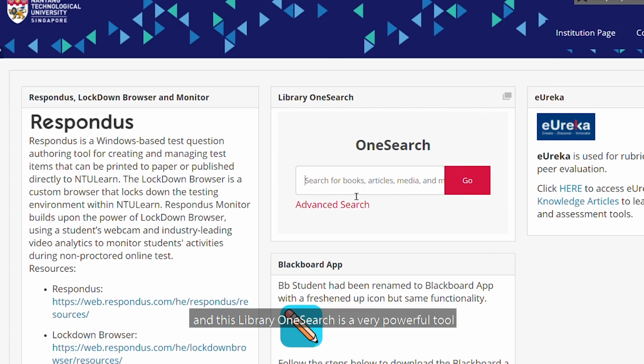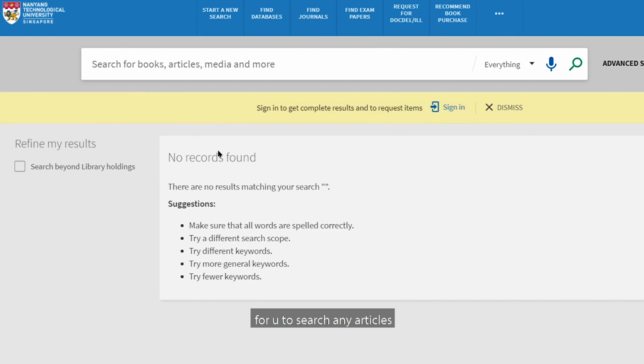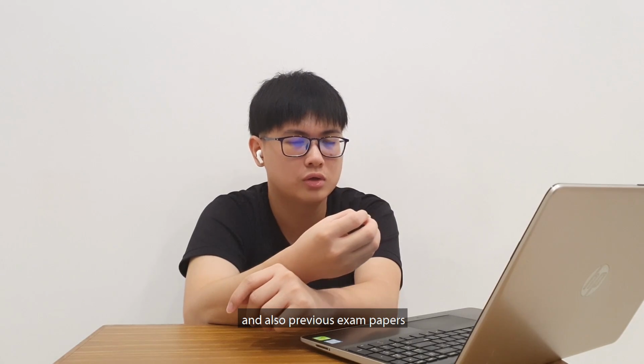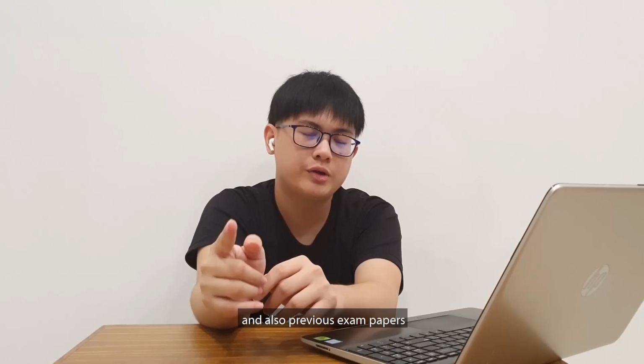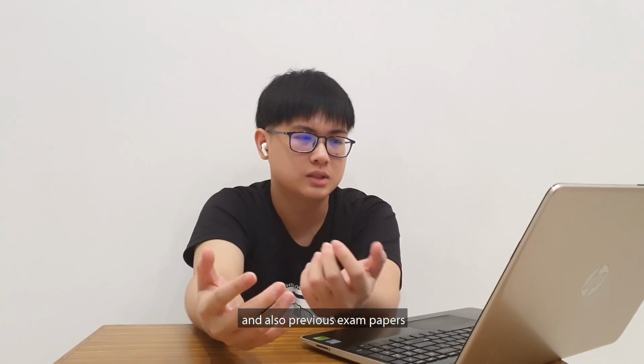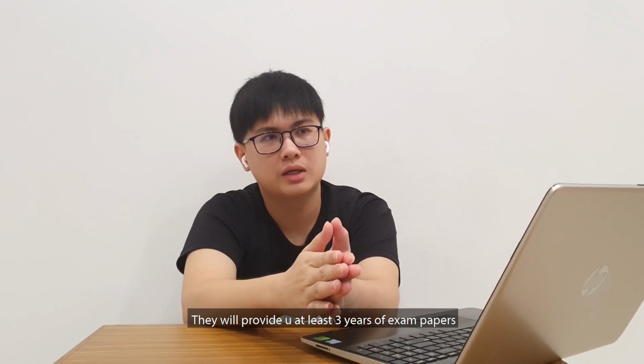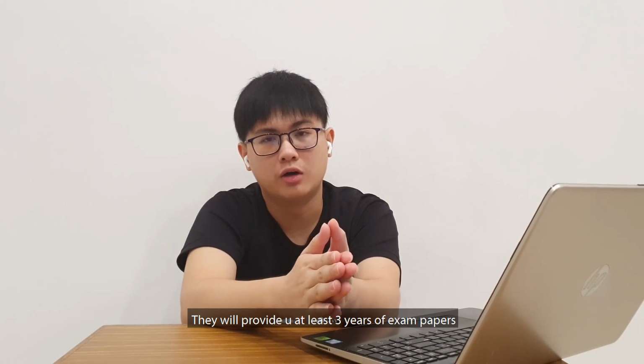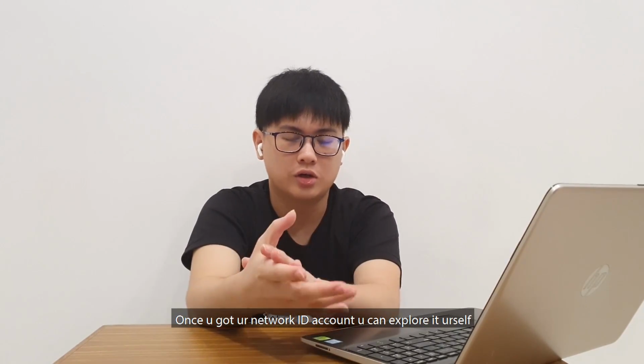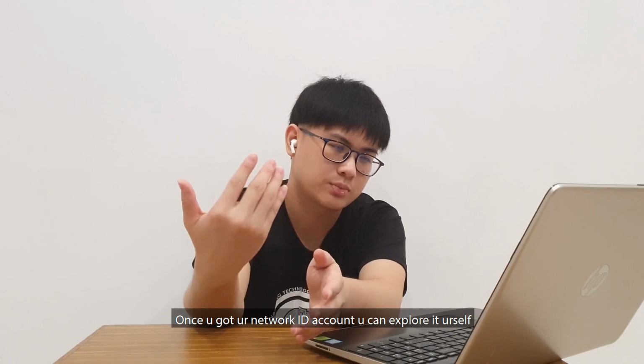And this one, Library OneSearch, is a very powerful tool for you to search for any articles and also previous exam papers. They will provide you at least 3 years of exam papers. Once you get your network ID account, you can explore it yourself.